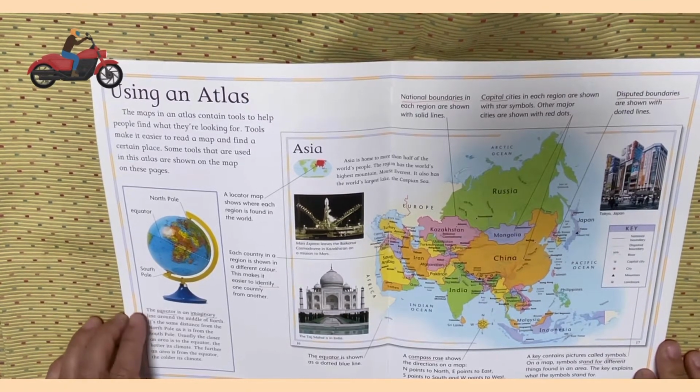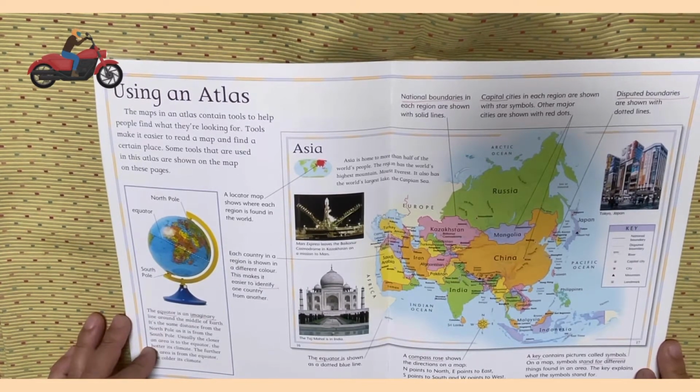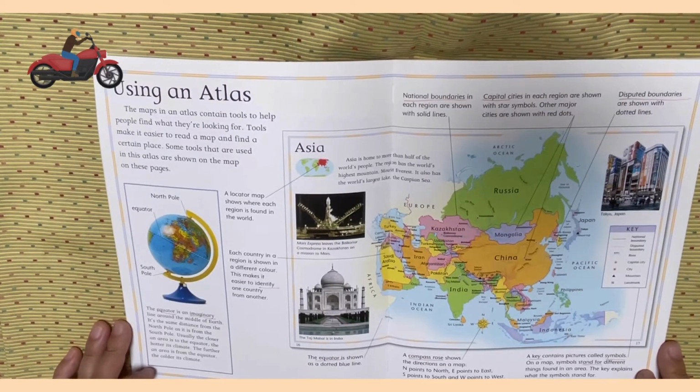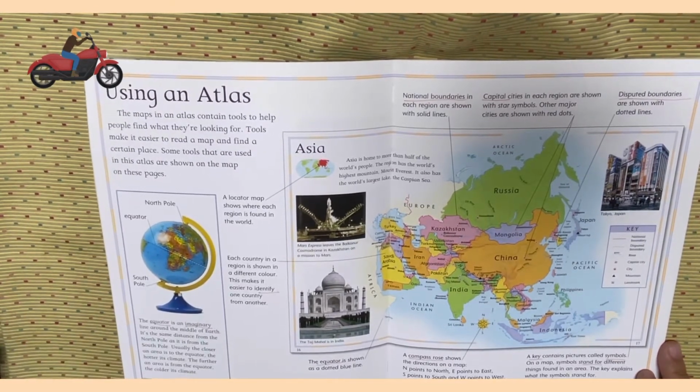North Pole, Equator, South Pole. The equator is an imaginary line around the middle of the Earth. It's the same distance from the North Pole as it is from the South Pole. Usually, the closer an area is to the equator, the hotter its climate. The further an area is from the equator, the colder its climate.